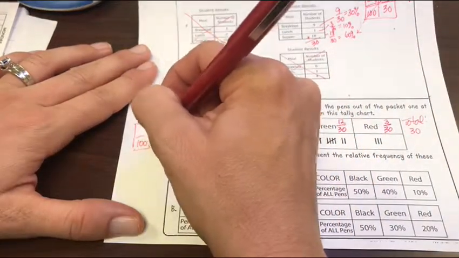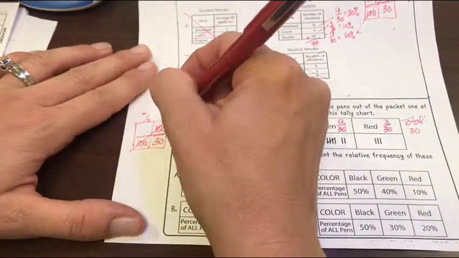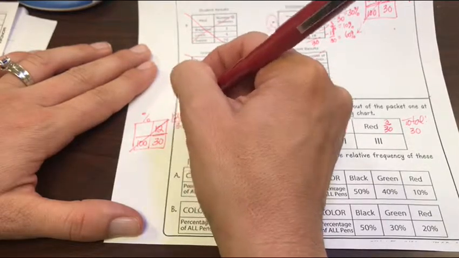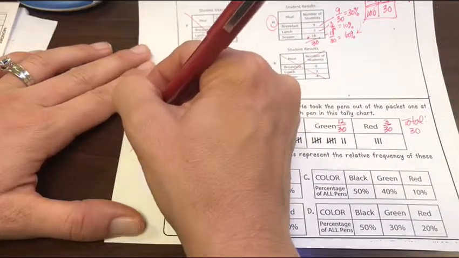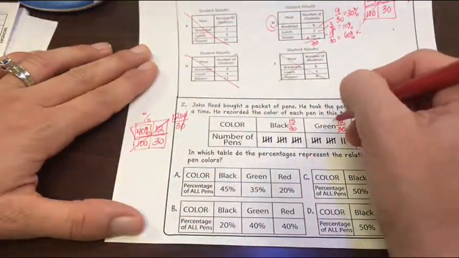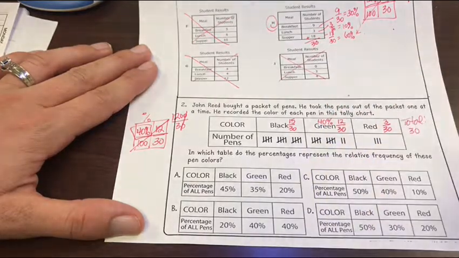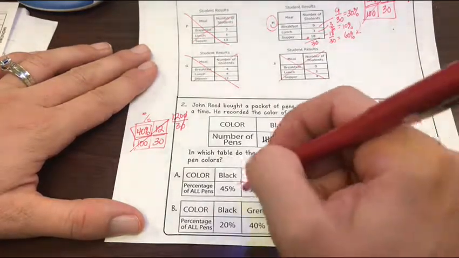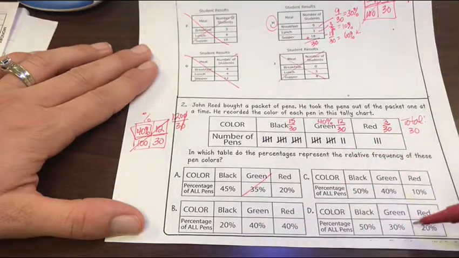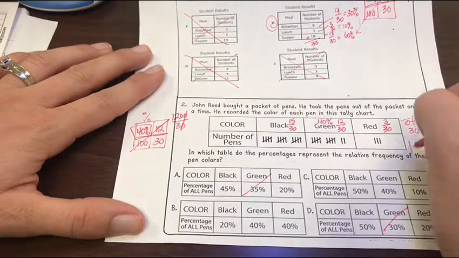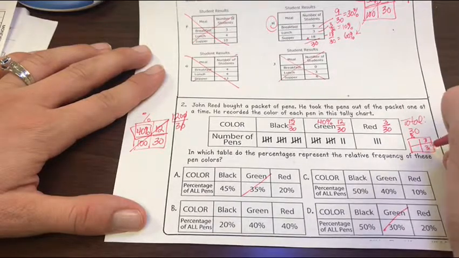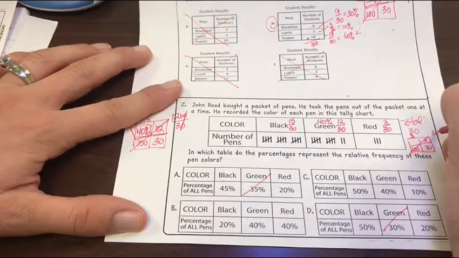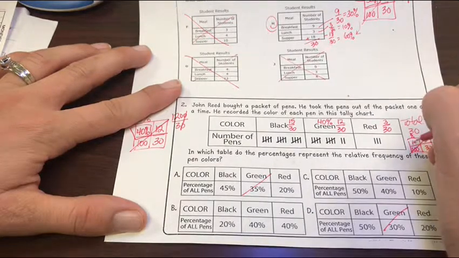So 12 over 30. If I cross multiply, divide by 30, that's going to be 40%. So that right there, green is going to be 40%. So green, not 40% here. It is here, it is here, and it's not here. So let's go ahead and find right here. We'll do another little percent box. We'll do 3 over 30. We're doing red. If I cross multiply and divide, I get 10%.